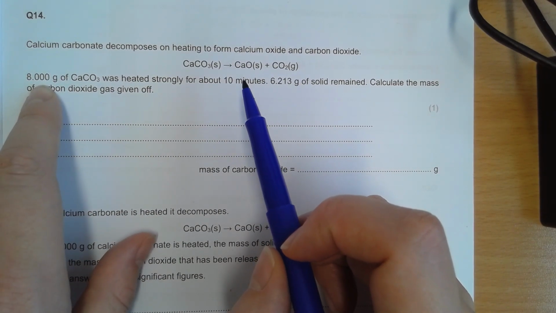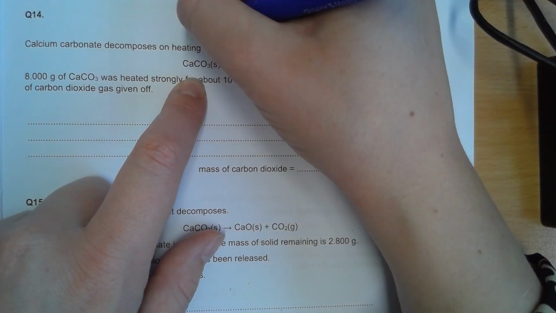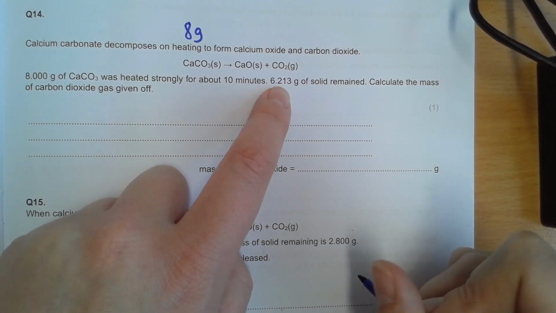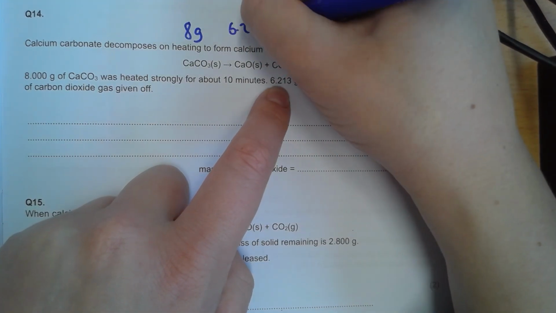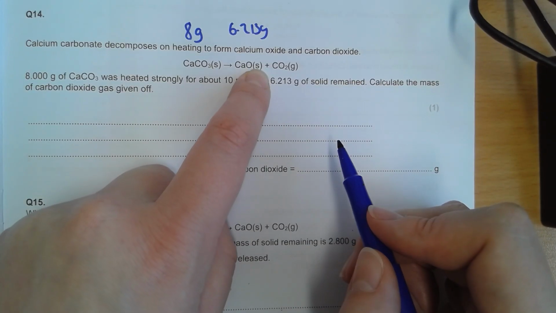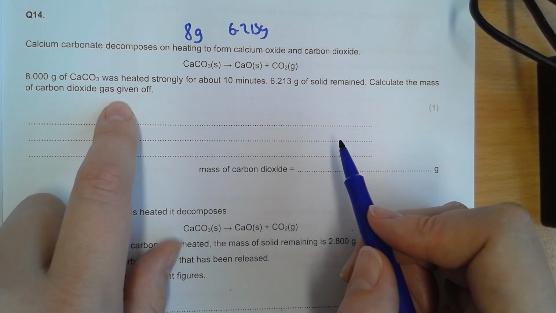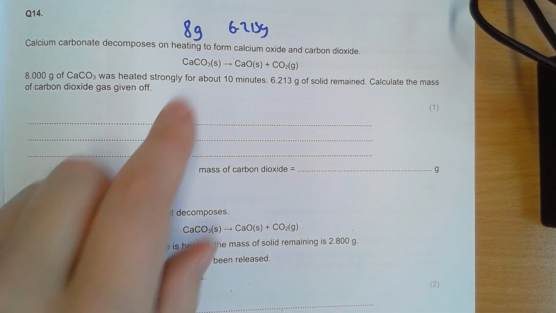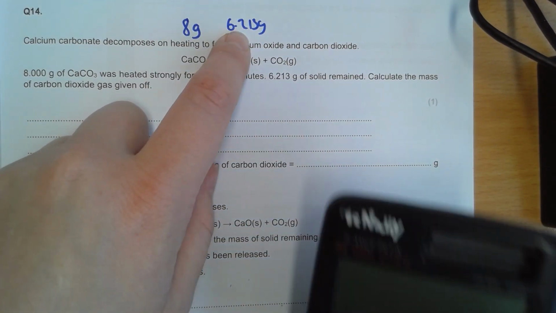So saying here you start off with 8 grams of calcium carbonate. So I start off with 8 grams of this, okay? They say at the end you've got 6.213 grams of the solid, okay, which is calcium oxide. I can see that from the state symbol, and they want to know how much carbon dioxide gas was given off. Well, you know that if you start with 8 grams, you must end with 8 grams.